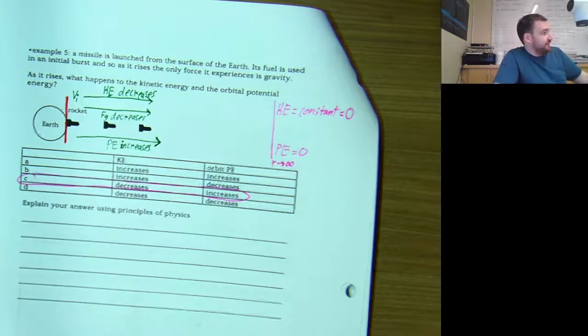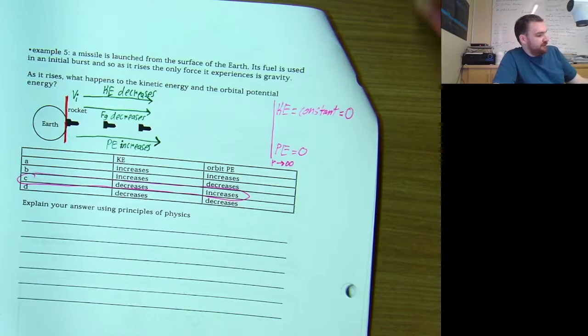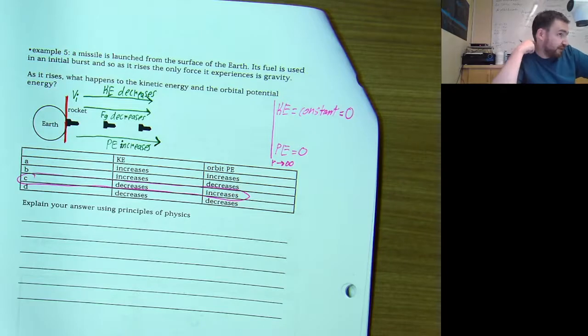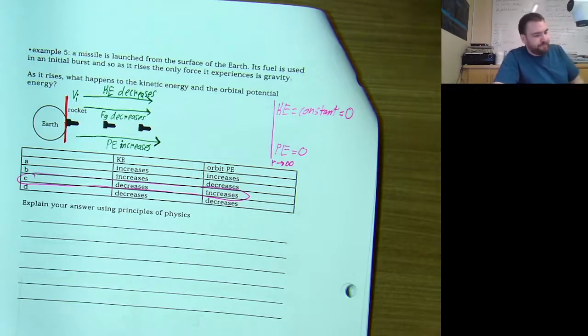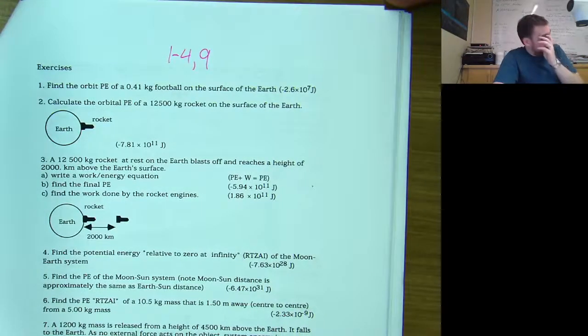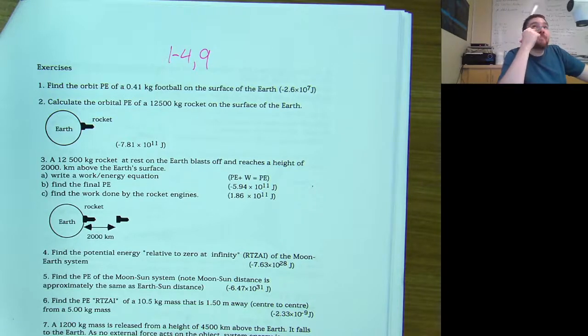All of the kinetic energy that existed at the beginning increased potential energy to 0. So the only way the work-energy theorem actually works is if kinetic energy is 0 at infinity. So that's what we're going to do. Otherwise, number 9 is not doable.